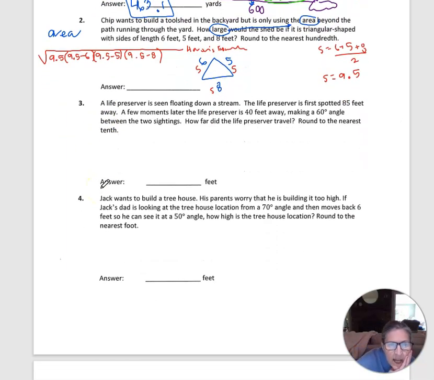Let's do number 3. A life preserver is seen floating down a stream. Okay, this is again, the drawing is really tricky here. So let's think about it. We've got a stream and we see a life preserver. I'm going to draw a life preserver. And here's the life preserver. All right, a life preserver is seen floating down a stream. The life preserver is first spotted at 85 feet away.